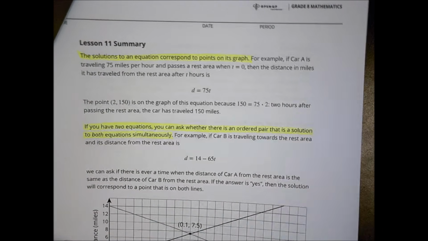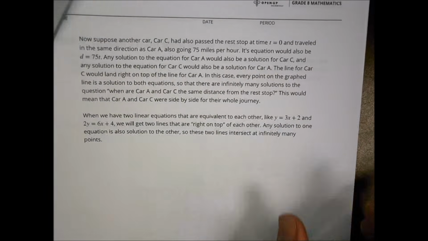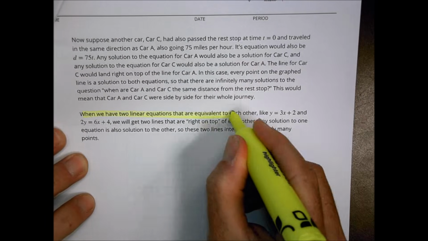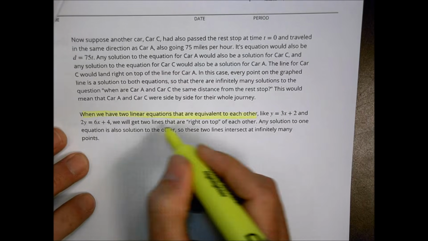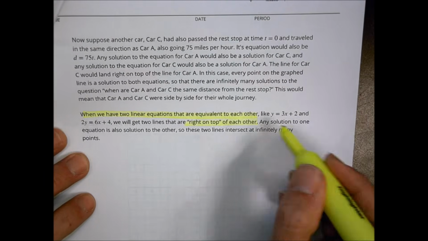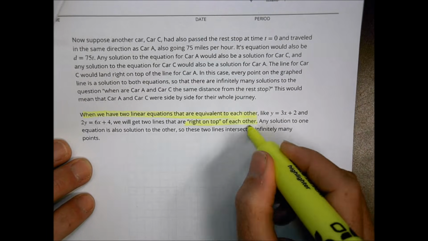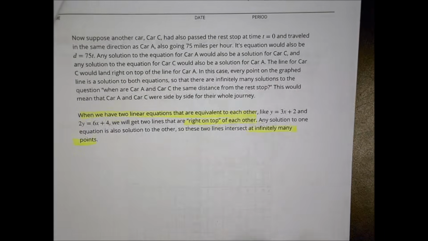Okay. The other thing to take away from this lesson, shown by the little race there at the end, is that when we have two linear equations that are equivalent to each other, like y equals 3x and that, then you get lines that are right on top of each other. And so any solution to the one is a solution to the other. So you have infinitely many points, infinitely many solutions there when the equations are the same.